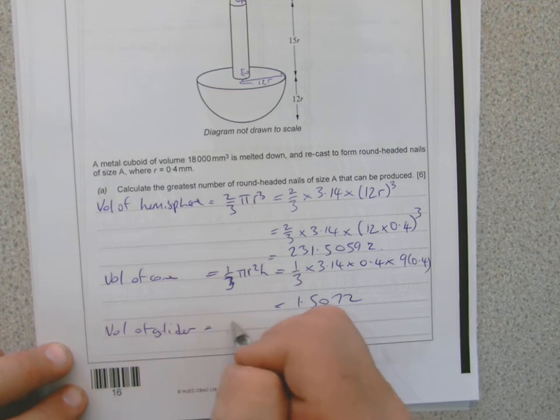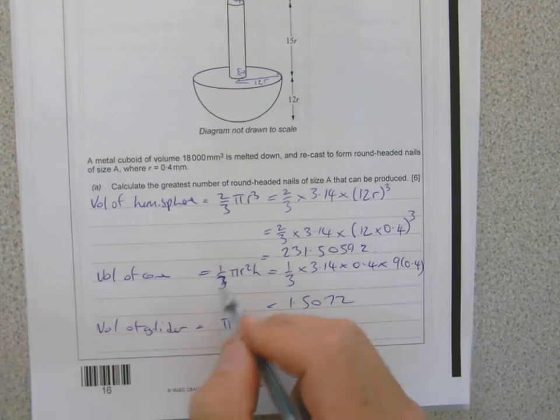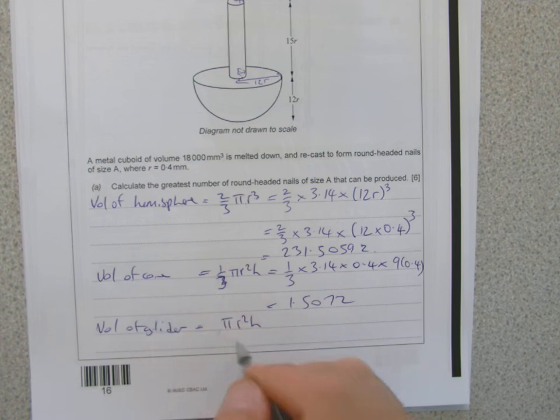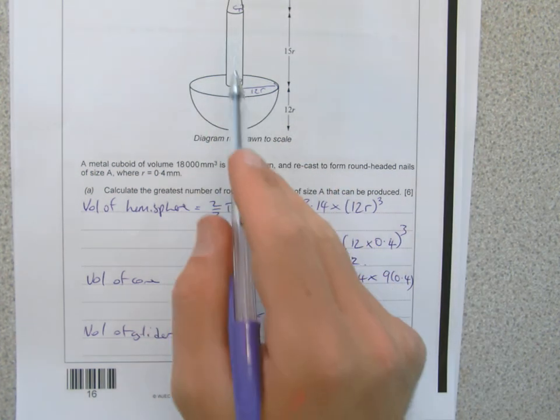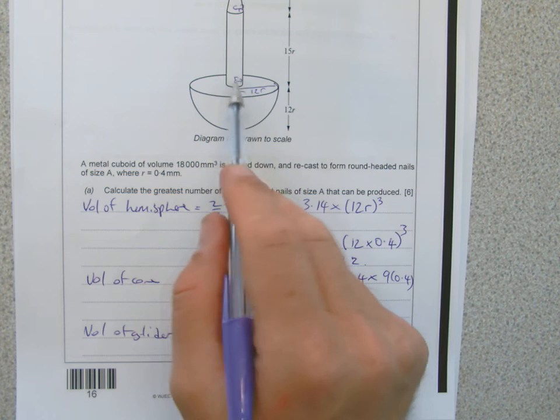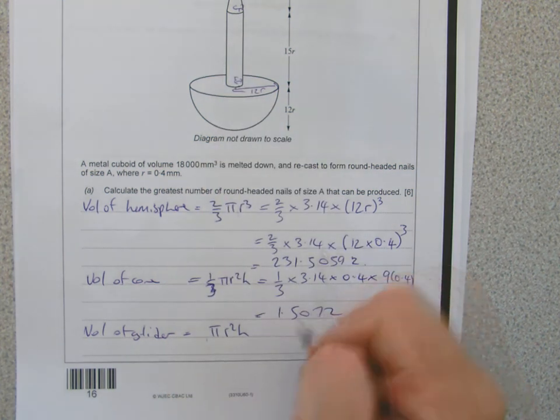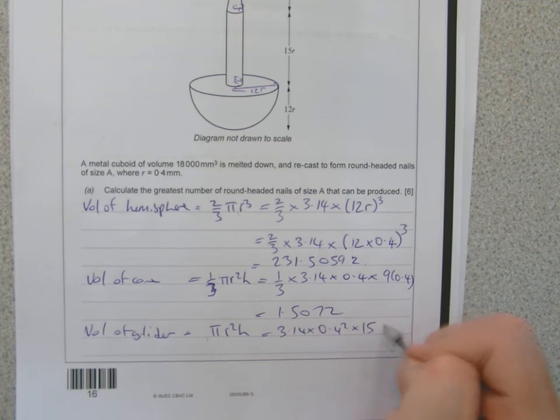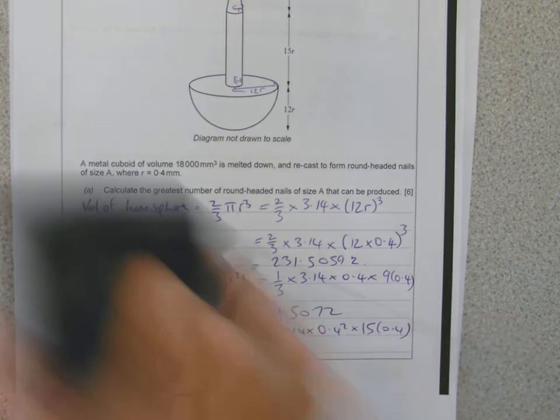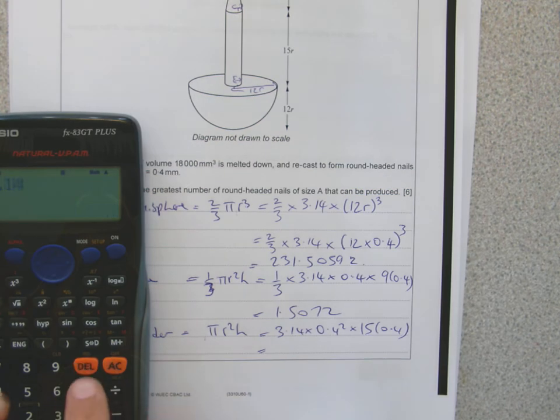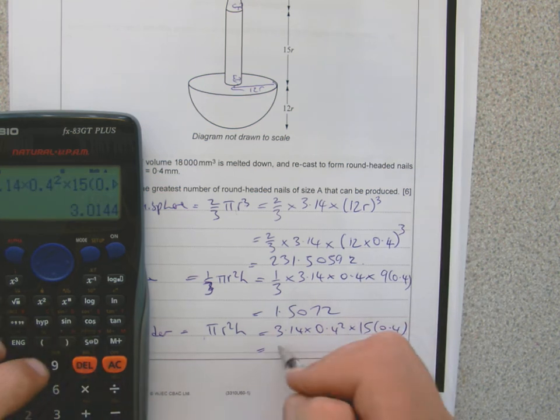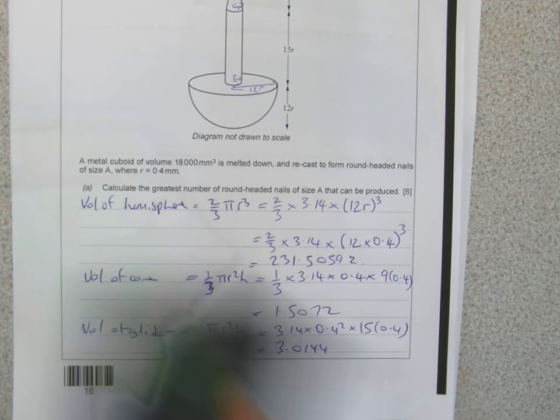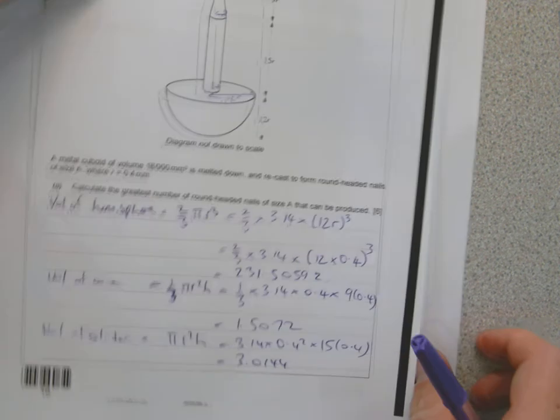And then the cylinder, they don't give you on page 2, but the cylinder is just pi r squared h. There's no third in front of it as there is with the cone. They don't give you this, you've got to remember it, but just remember, a cylinder is like a prism, so the area of the cross section is a circle. So that's pi r squared times the h. So 3.14 times the radius squared, so 0.4 squared, times the height, which is 15r, so 15 times 0.4. So we do that. We get 3.0144.